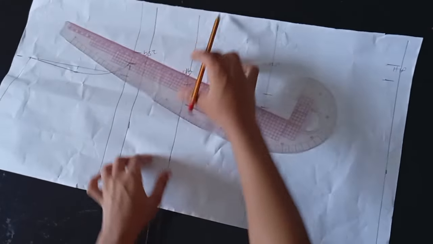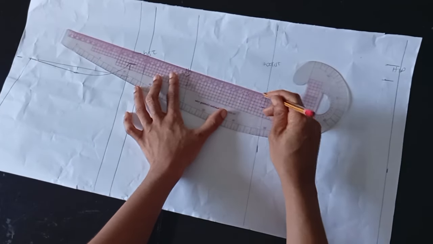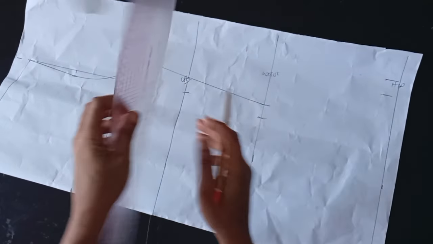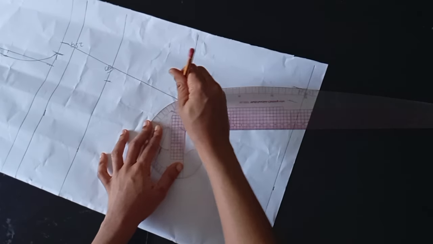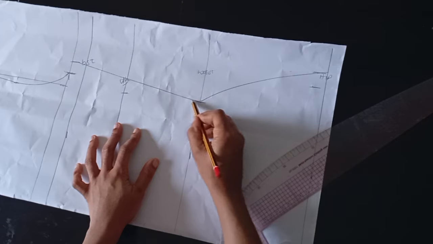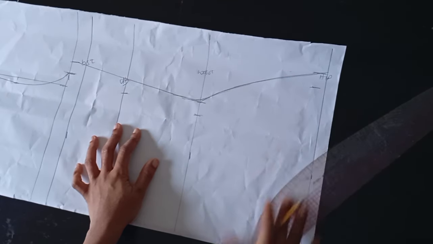After that, I'm just going to place my ruler starting from the under bust to the bust, and from the under bust to the waist, from the waist to the blouse length, and I'll connect. Now after I'm done connecting, I'll just blend this out a bit. It's not meant to be too curvy.